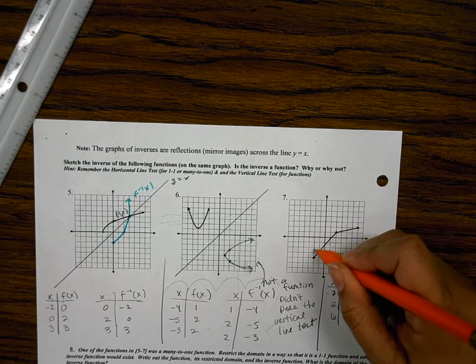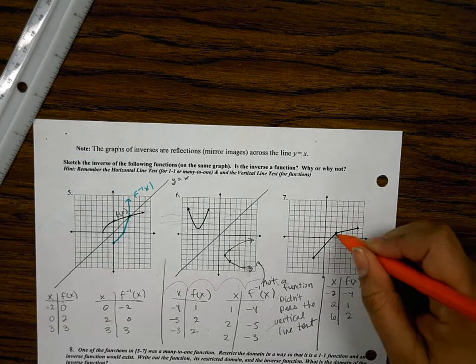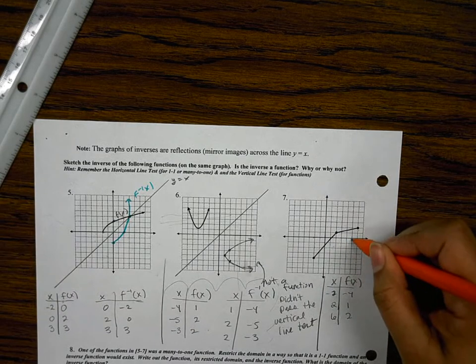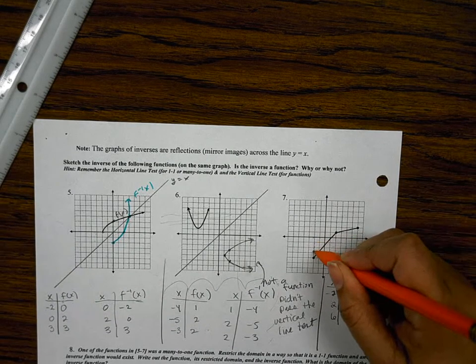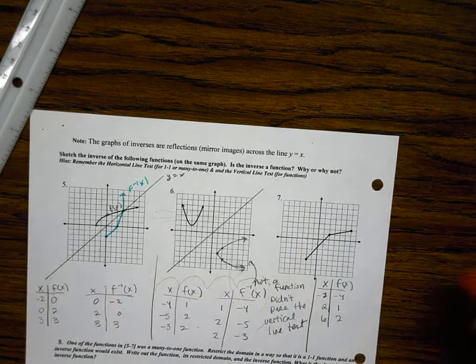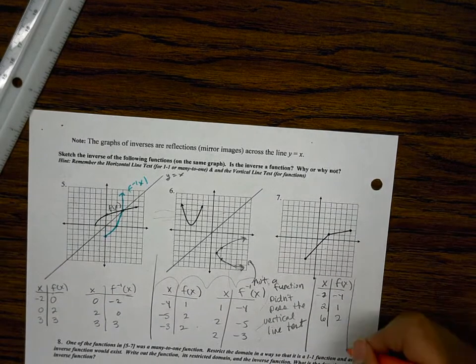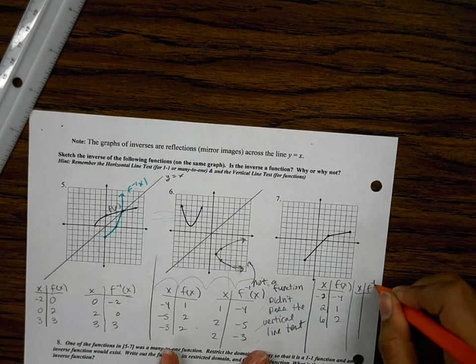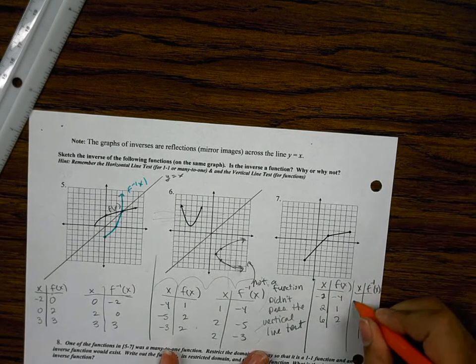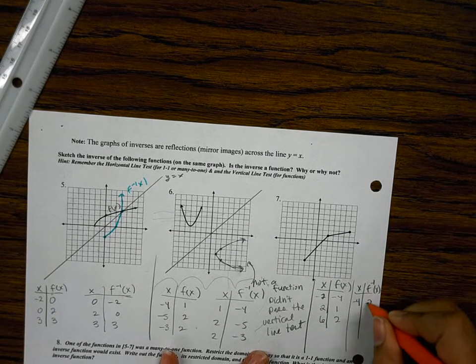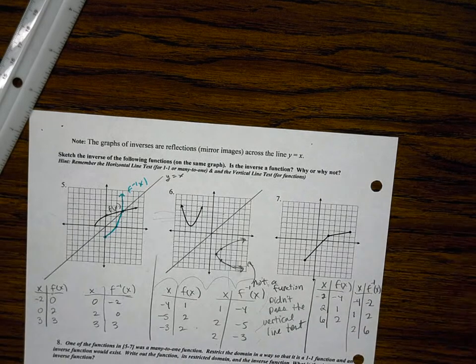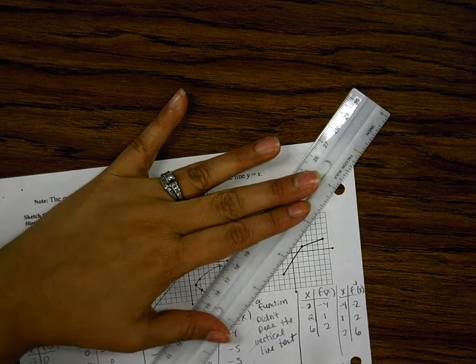Again, that was negative 2, negative 4, 2, 1, and 6, 2. 1, 2, 3, 4, 5, 6, up 2. All right, so if I can squeeze it in here, this is going to be my f inverse function: negative 4, negative 2, 1, positive 2, and 2, 6. And then you're going to go through and plot those points.